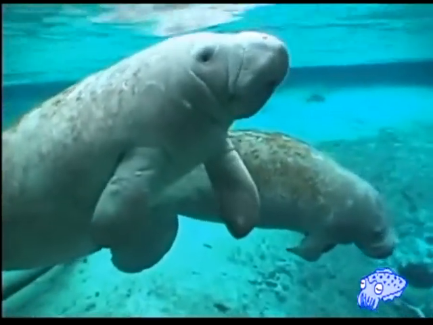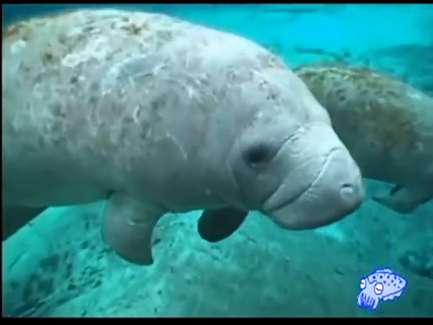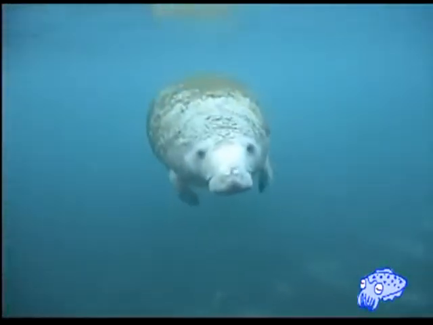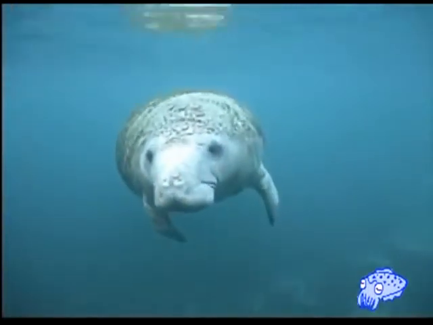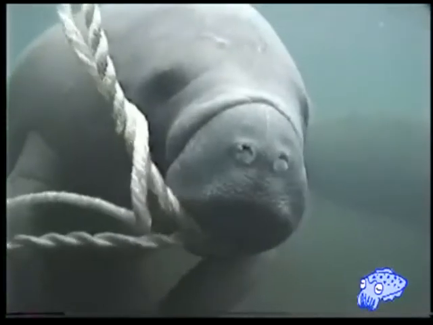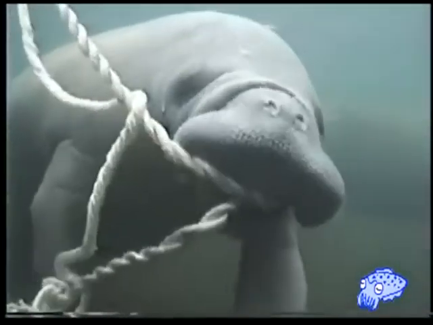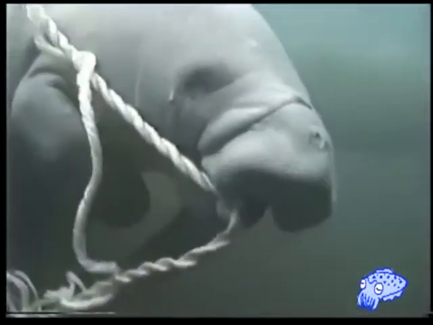For example, the West Indian manatee migrates into Florida rivers such as the Crystal, the Homosassa, and the Chassahowitzka rivers. However, these are very big powerboating rivers. Many believe that the recent increase in powerboats is decreasing the manatee population.